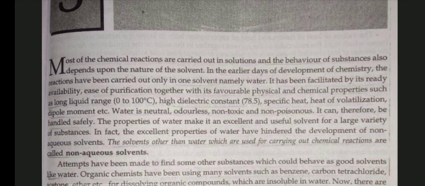Most of the chemical reactions are carried out in solution, and the behavior of substances also depends upon the nature of the solvent. In the earlier days of the development of chemistry, the reactions were carried out only in one solvent, namely water. It has been facilitated by its ready availability.